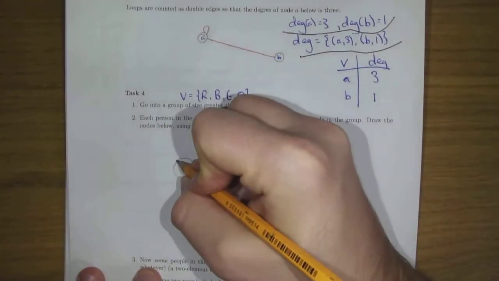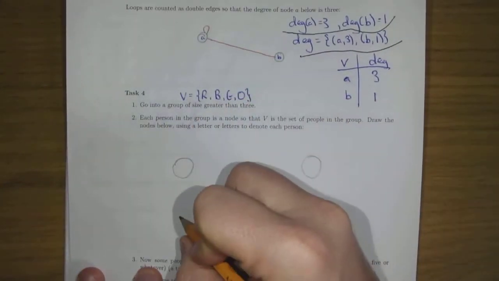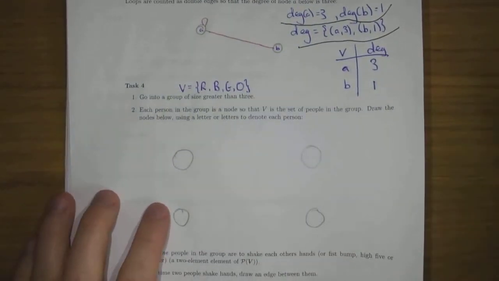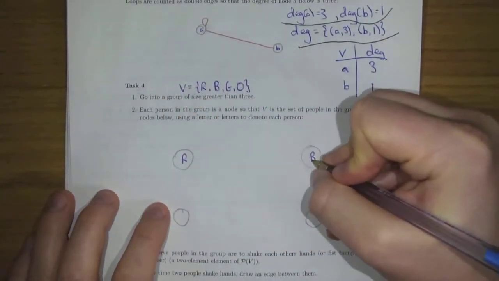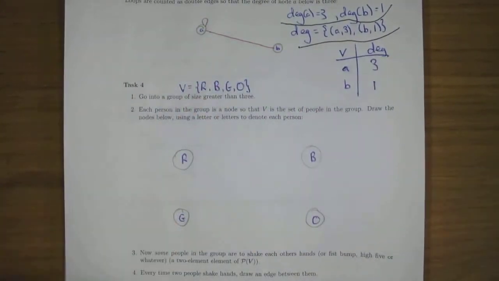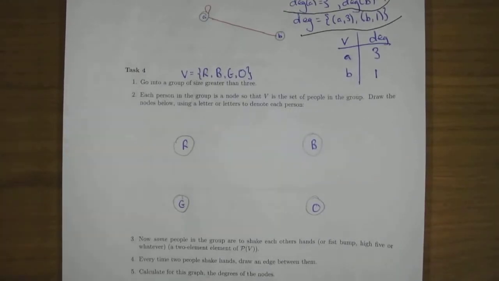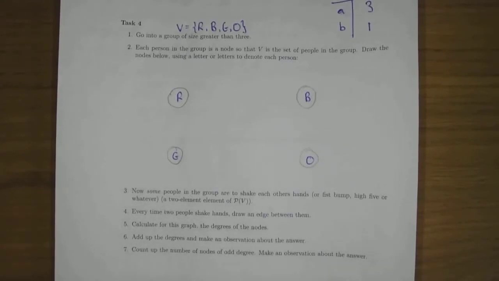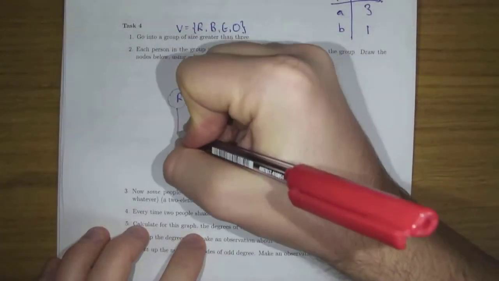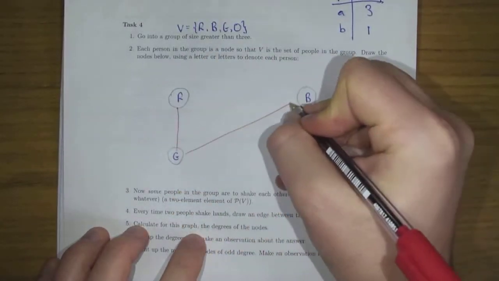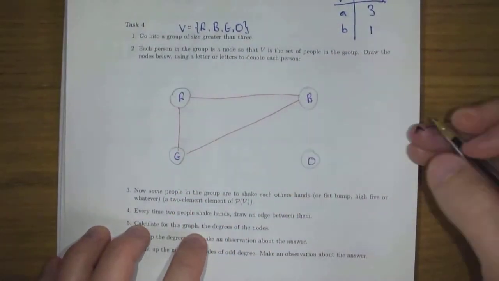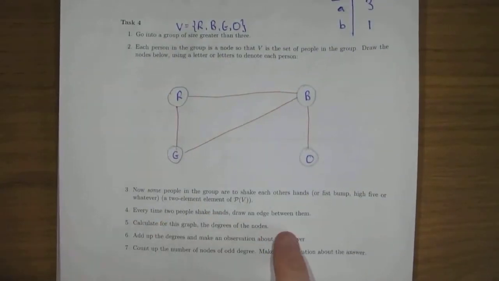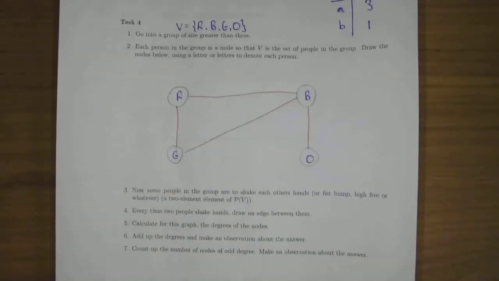So let's say red, blue, green, orange. This is a group thing, so obviously you can't do it here. Now some people in the group are to shake each other's hands. Okay, so let's have some shakes. Let's have red shaking green, green shaking blue, red shaking blue, and finally orange shaking blue, something like this. Every time 2 people shake hands, draw an edge between them. So that's some of the people who shook hands.